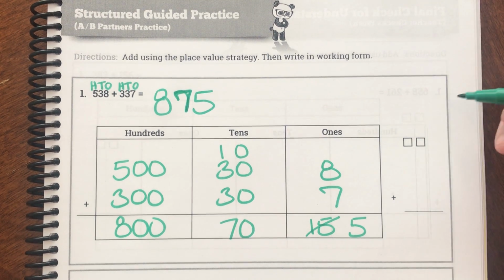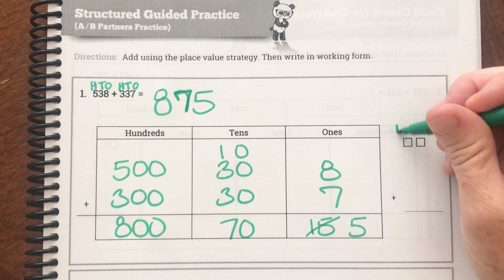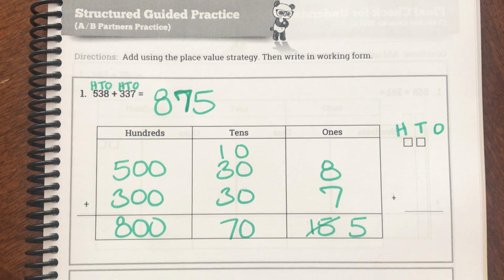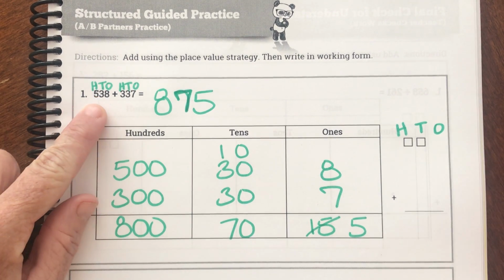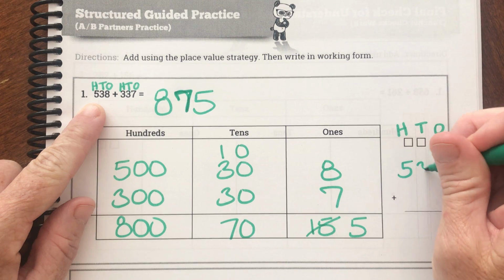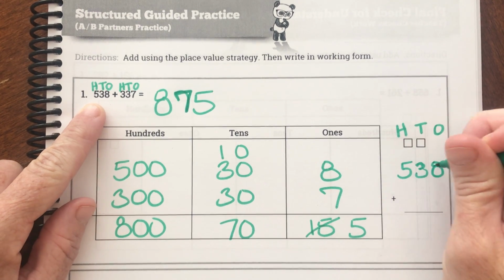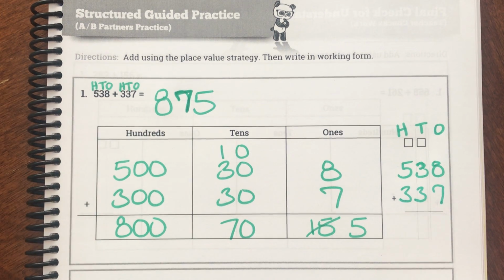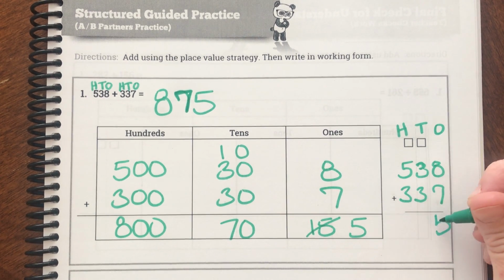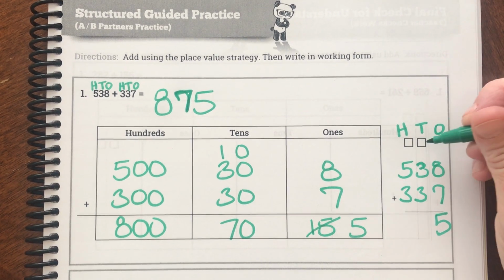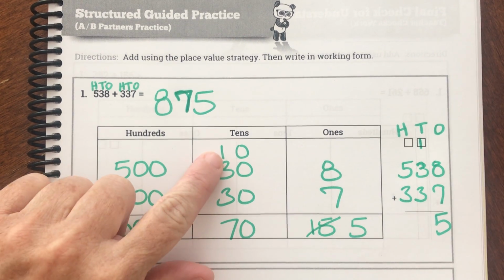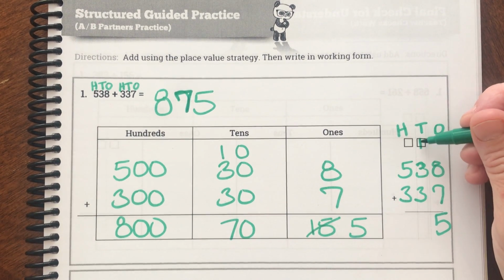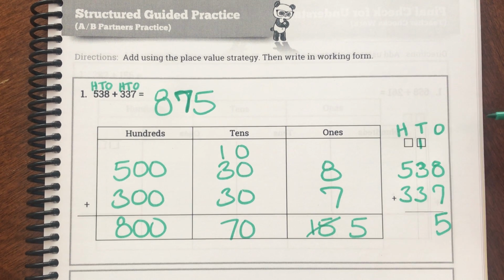So in working form, we have ones, tens, hundreds. Let's put our first addend. Make sure you're putting them in the right columns. 538 plus 337. Okay, so what happens? We have 8 plus 7 was 15, but we put the 5 here, and then we're going to put the 1 ten up here. I'm just going to put the 1 ten.